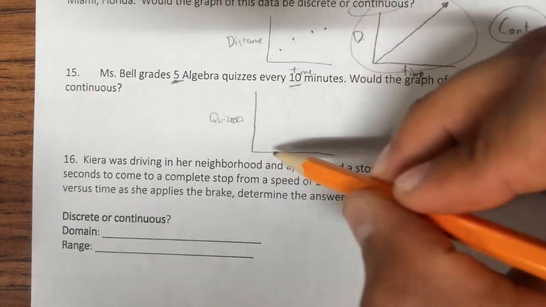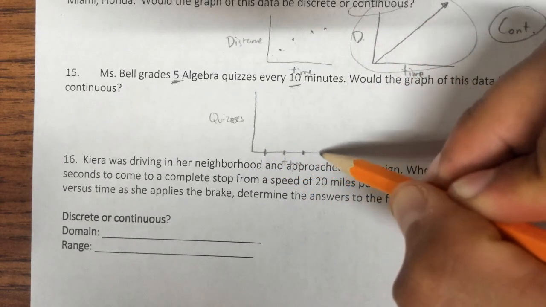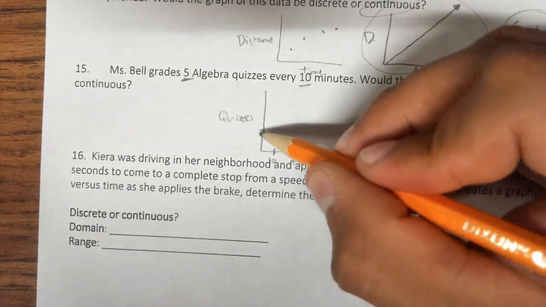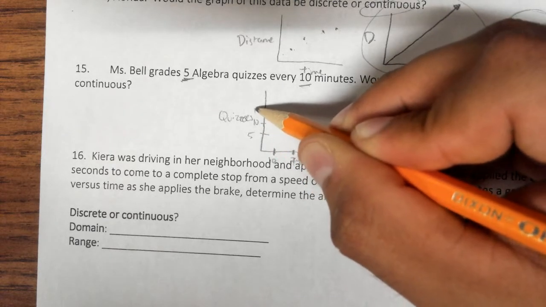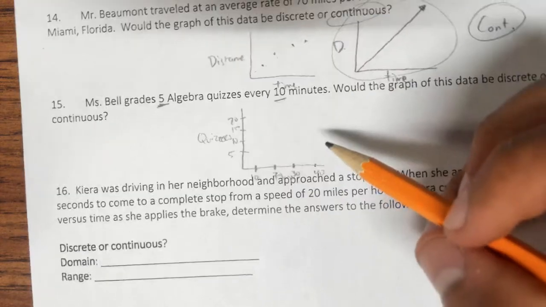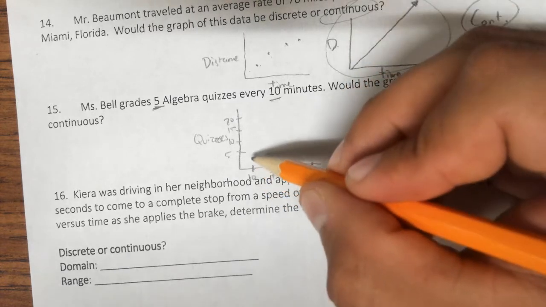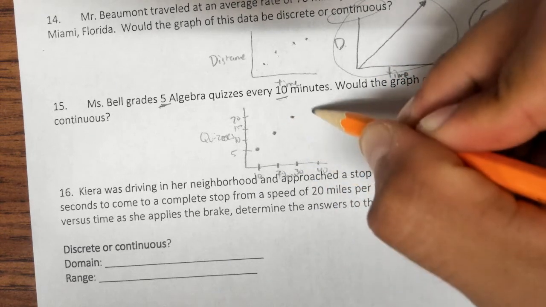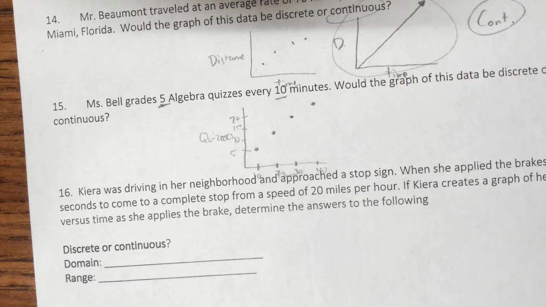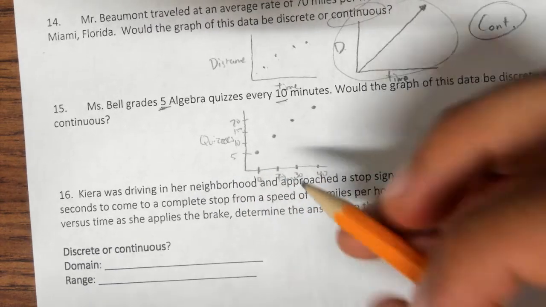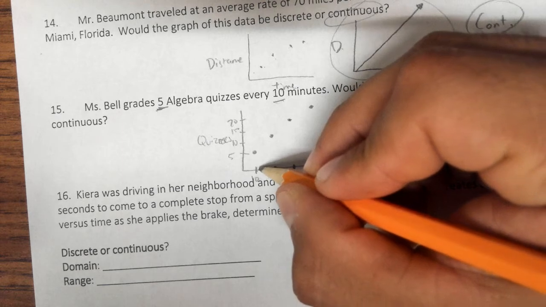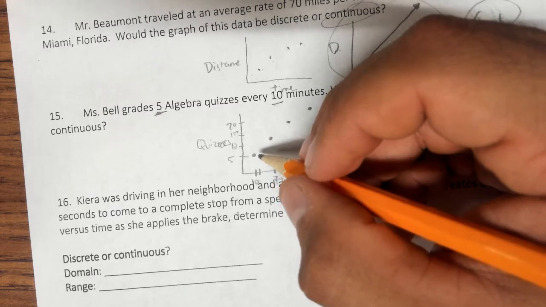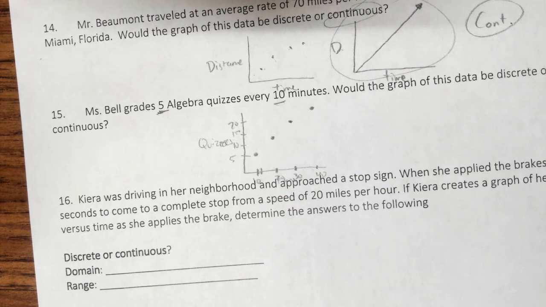Our data would be, if we were given something like this to graph, at 10 minutes, 20 minutes, 30 minutes, 40 minutes, and then it would be 5 quizzes, 10 quizzes, 15 quizzes, 20 quizzes. So at 10 minutes she would have 5, at 20 minutes she would have 10, 30, 15, 40, 20, something like that. Now we wouldn't connect these points, and here's why. At 12 minutes, or let's say even at 11 minutes, would she have like 6 or 6.5 or 6.25 of a test graded? We wouldn't really count it that way.